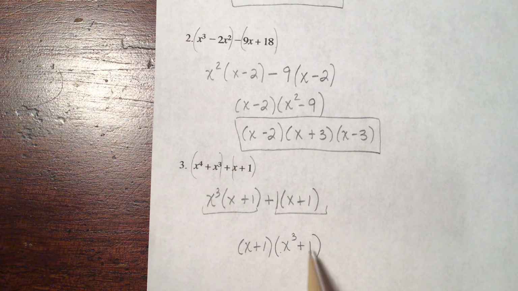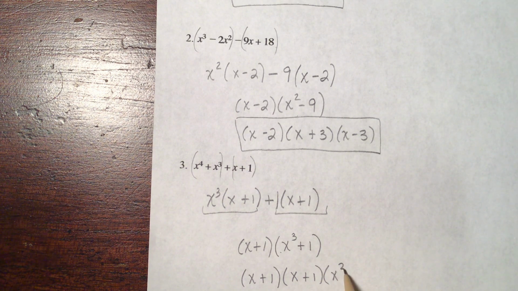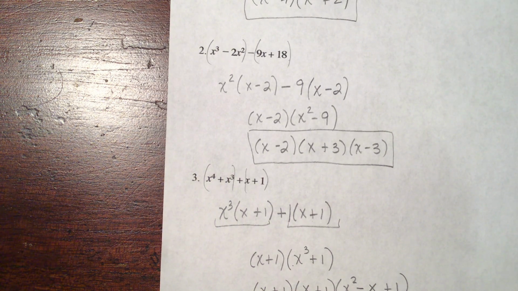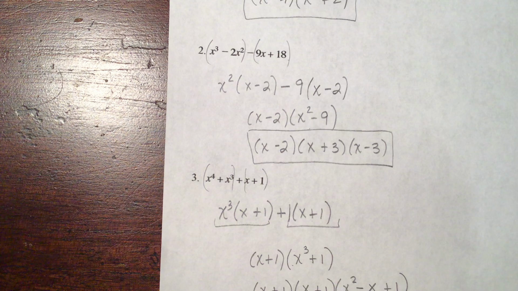And now this is a sum of 2 cubes. So we get x plus 1, x plus 1, x squared minus x plus 1. Same, opposite, always a plus. And so we wind up with a nice, pretty factored form that looks just like that.